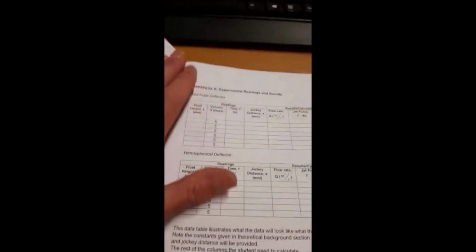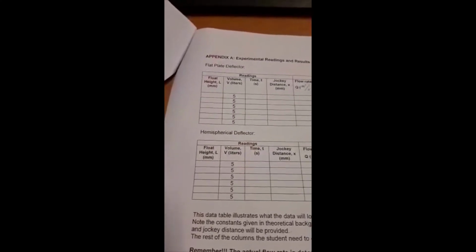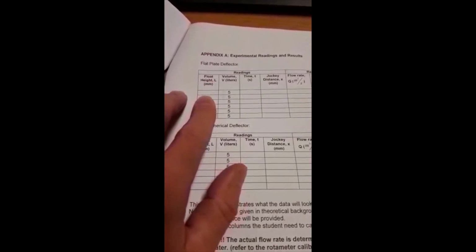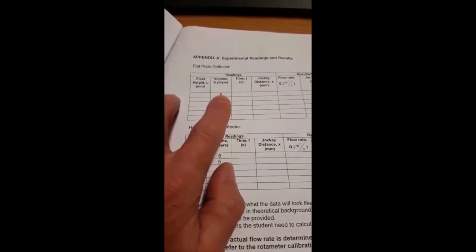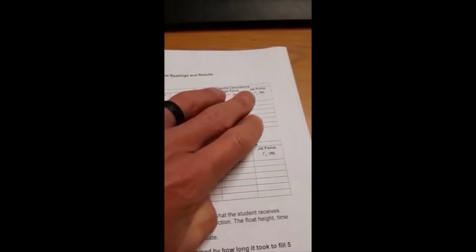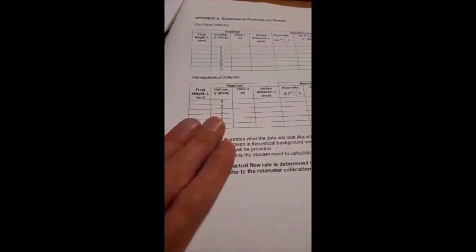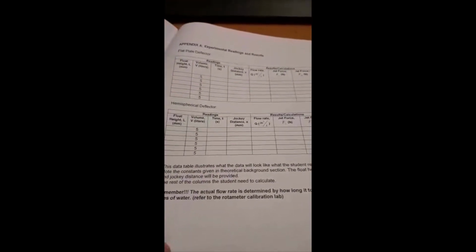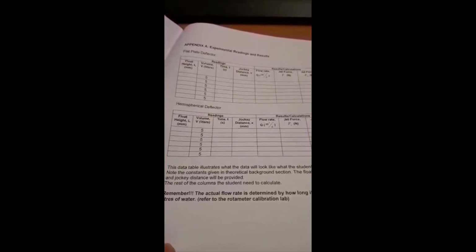Then in the appendix A is the tables of the raw data, the data we'll be capturing. Again, we'll be using the float height on the hydraulic workbench. We're going to measure how long it takes to fill 5 liters of water, the time, and we're going to record the jockey distance, and the rest needs to be calculated by the student. Just have a read through at the bottom to make sure what's going on in the raw data. And the raw data you will also receive via the online platform, either in an Excel spreadsheet.